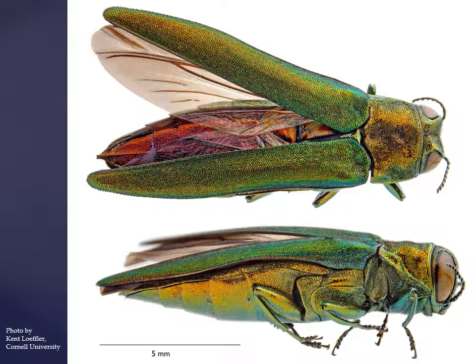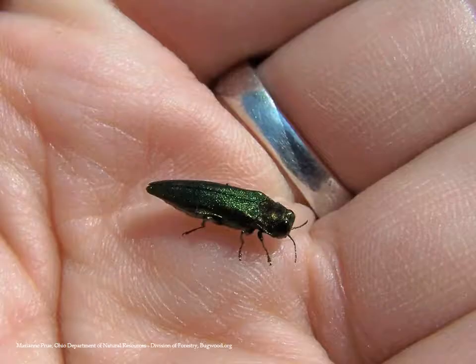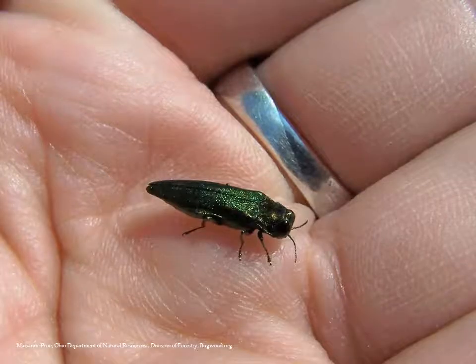So what does the emerald ash borer look like? The adult beetle is only about half an inch long, about the size of a cooked grain of rice. It has a distinctive bullet-shaped body, flattened head, and a metallic green color. As you can see here, the insect is very tiny. Its small size has played a role in why it has been so hard to detect when it initially enters a new region.